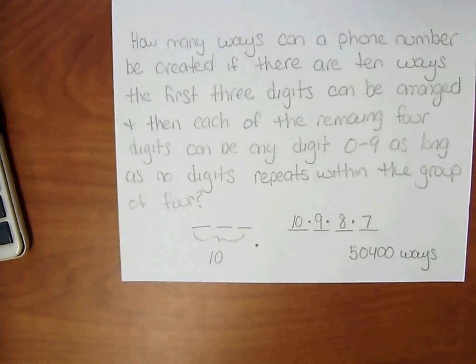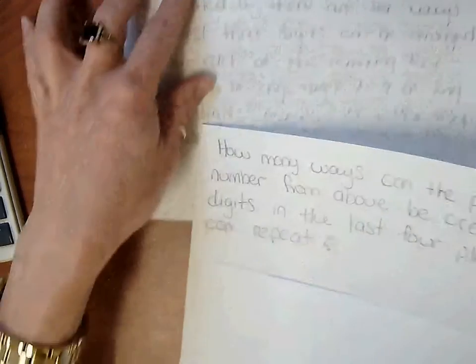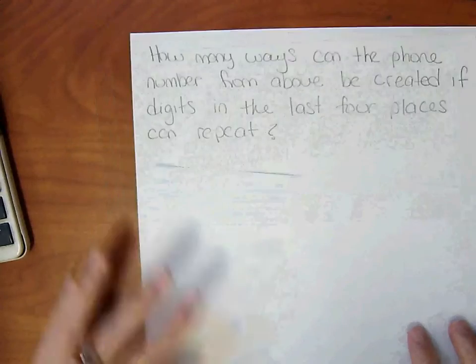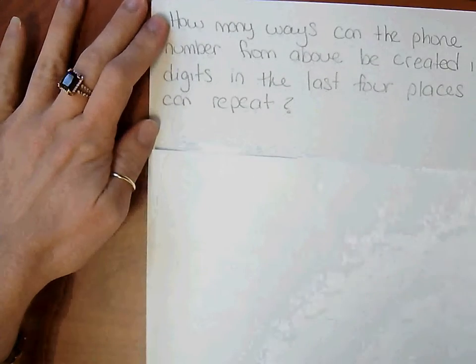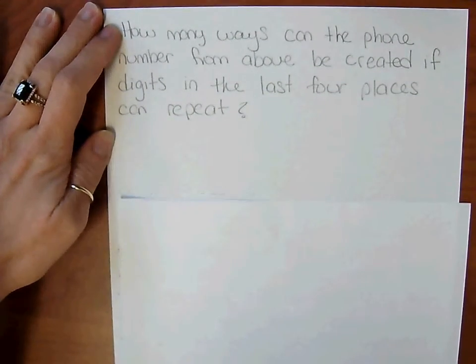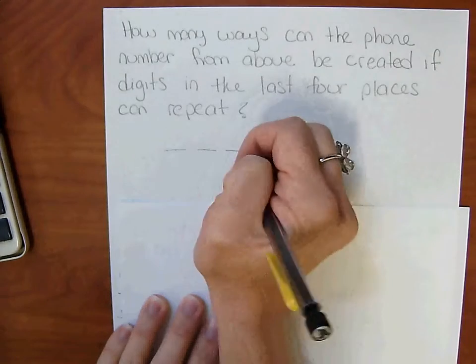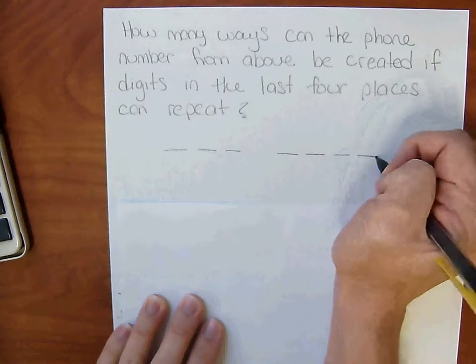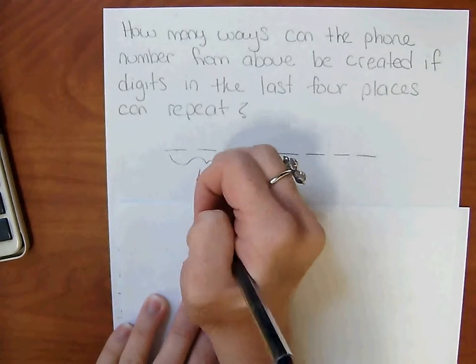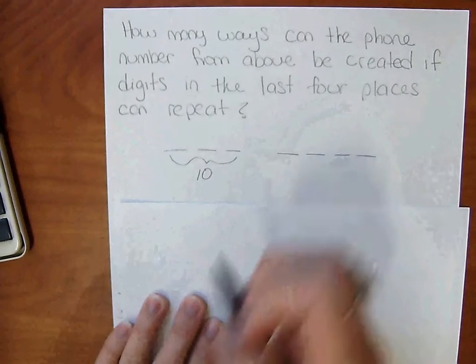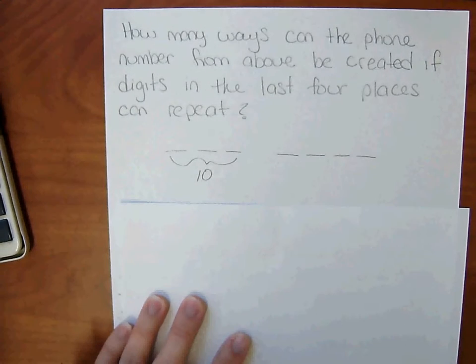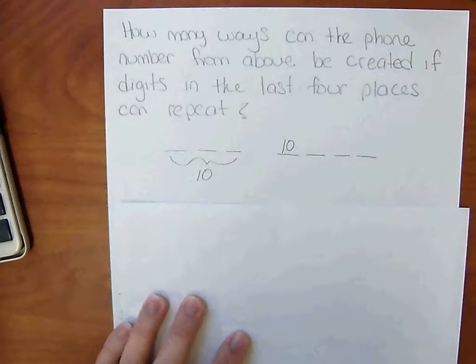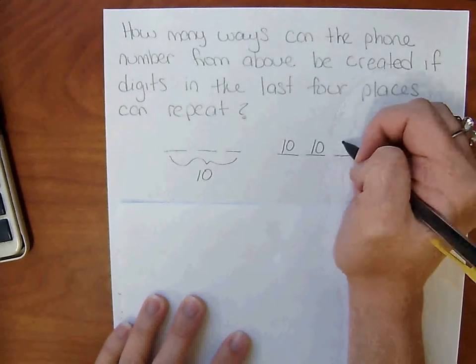Now, same question, but this time, how many ways can the phone number from above be created if the digits in the last 4 places can repeat? So very similar, we'll set up our 7 digits. The first 3 only have 10 ways that they can be arranged. Now the last 4 this time can repeat. So I have 10 choices, and then whatever I picked, I can pick again. So 10, 10, and 10.